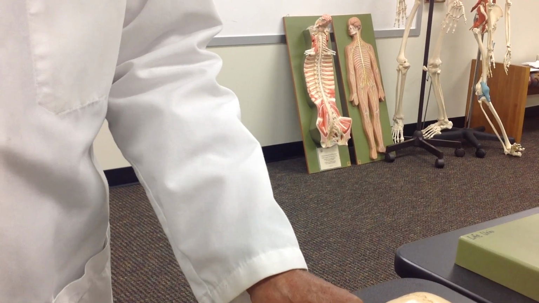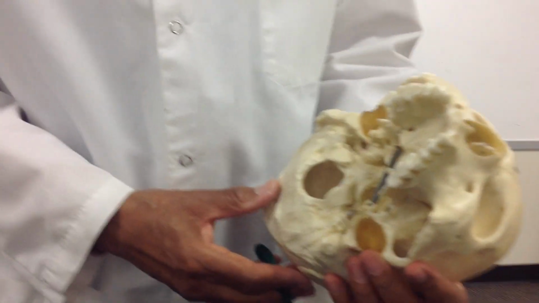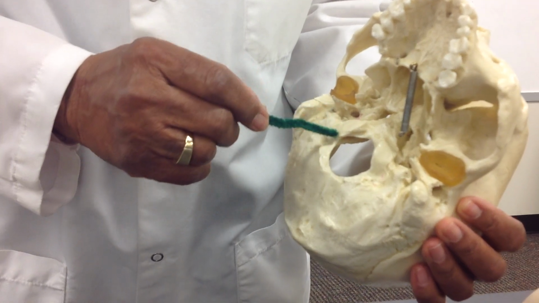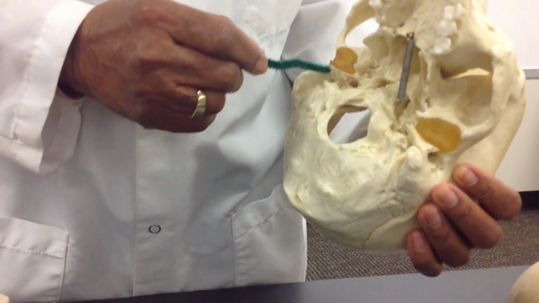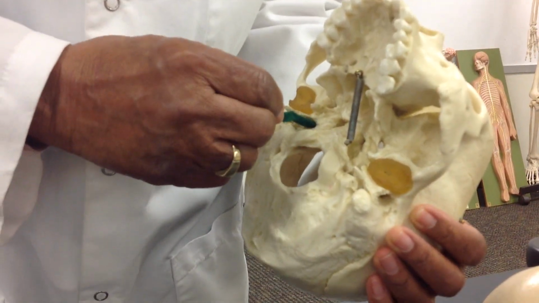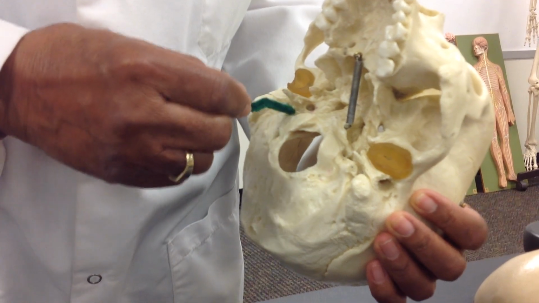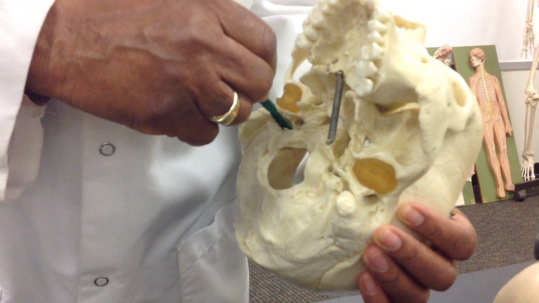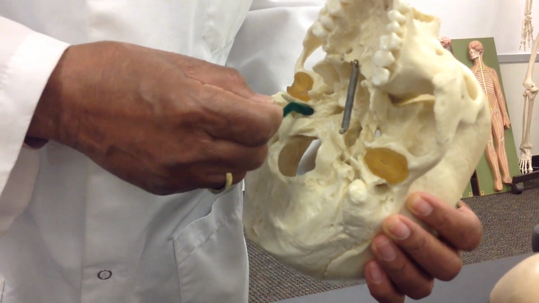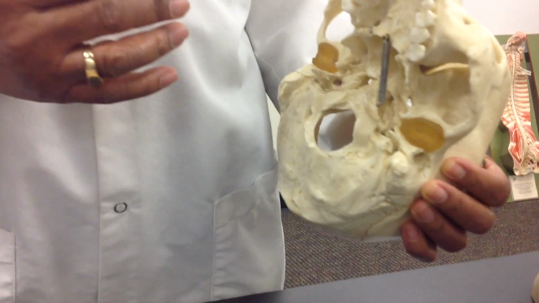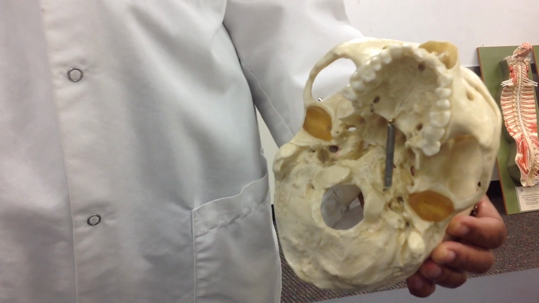The next structure is the carotid canal. And I will generally have you go to the base of the styloid process, going in the direction of the foramen magnum, and you're going to see a large depression here and one anterior to it. Well, the first large depression should be the jugular foramen, and then the opening in front of it is the opening to the carotid canal. So you make sure you keep those two structures in mind.